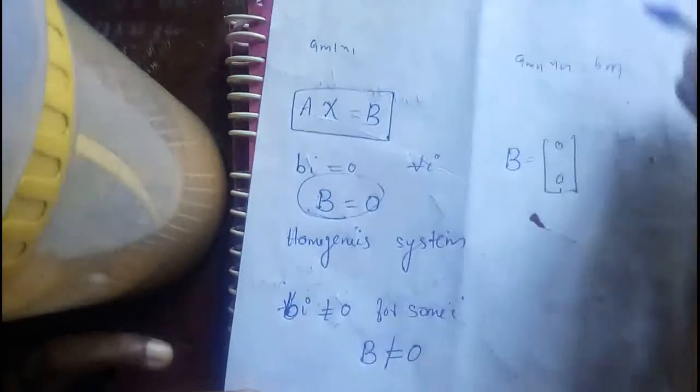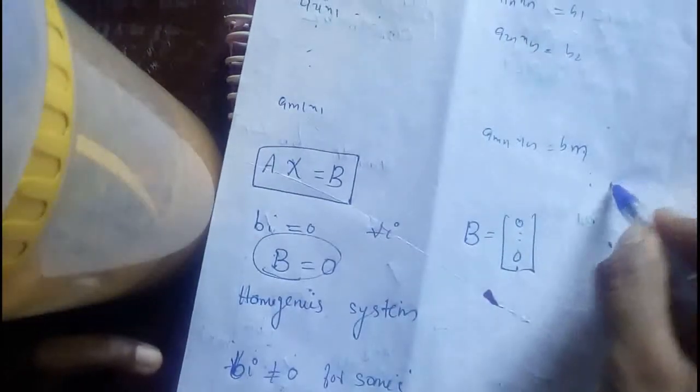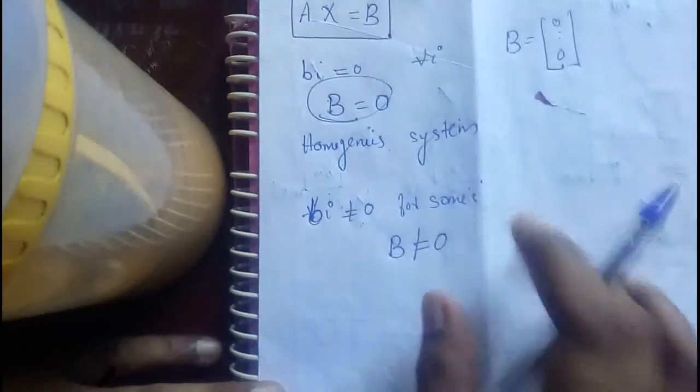If B equal to 0, meaning all constants b1, b2, etc., bm are 0, then the system is homogeneous.